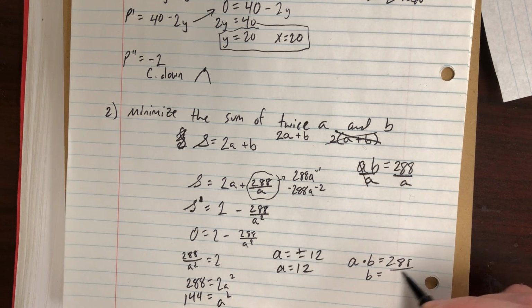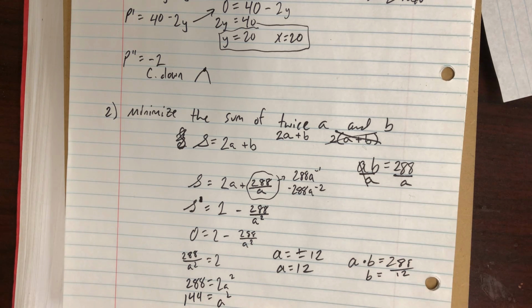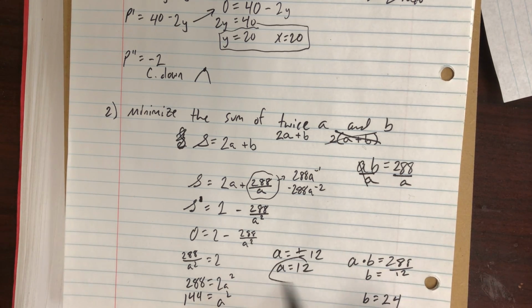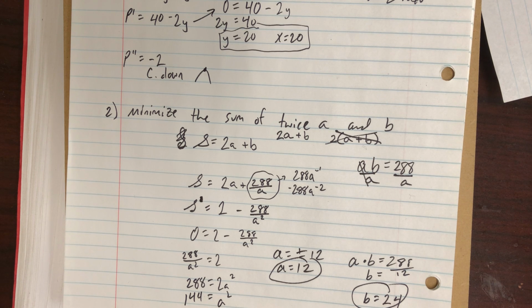So 288 over 12, what is that, 24? It's one of those things where I am like 99.9% sure I'm right on that, but I make enough silly mistakes, may as well check. So there we go.